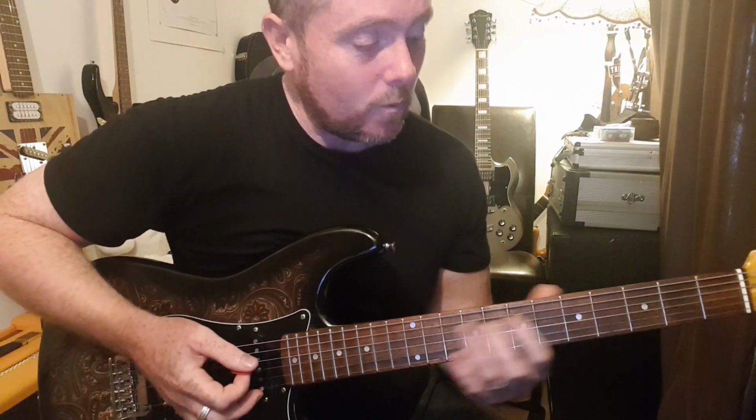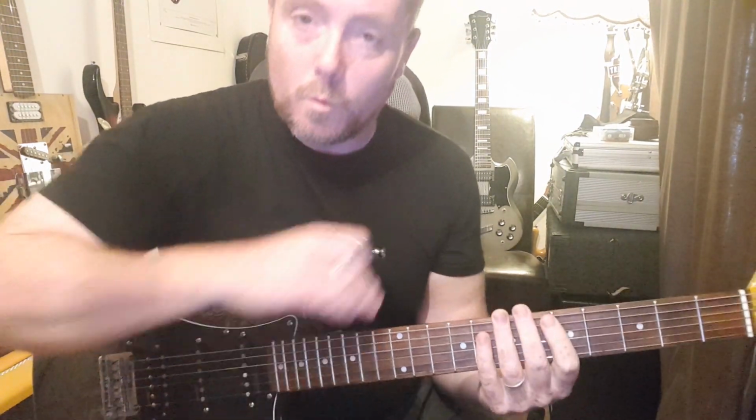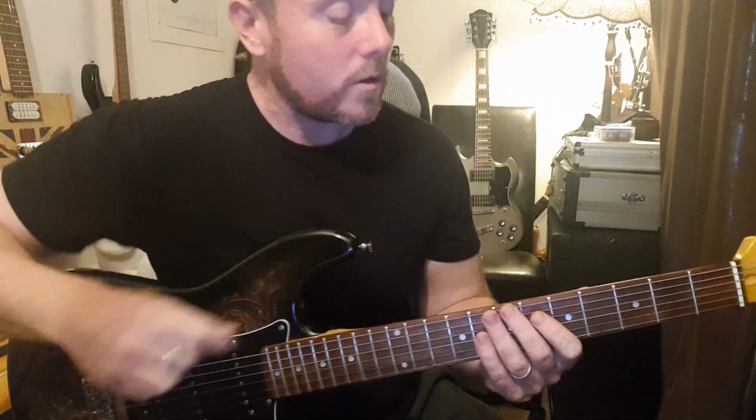It will work over the whole progression, the whole 1-4-5. What I mean by the 1-4-5 is, like, in the blues, this would be the 1, that would be the 4, and that would be the 5. It will work over the whole sequence. It doesn't have to be just over that one chord.